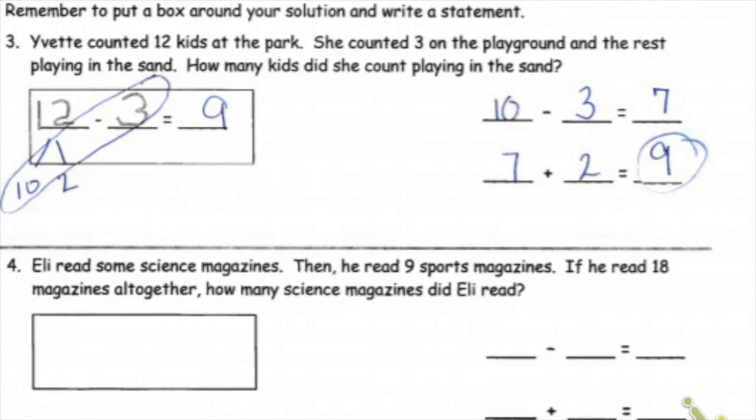And we broke apart 12 as 10, 2. We took 3 away from 10, and we know 7 is left, which is what is on this number sentence right here. And then we add our leftovers, which is 2 plus 7 equals 9, which is in this number sentence right here.